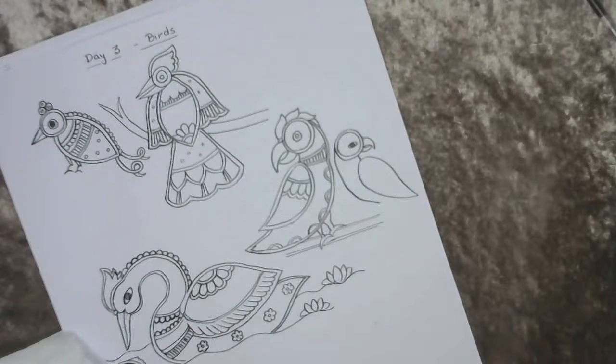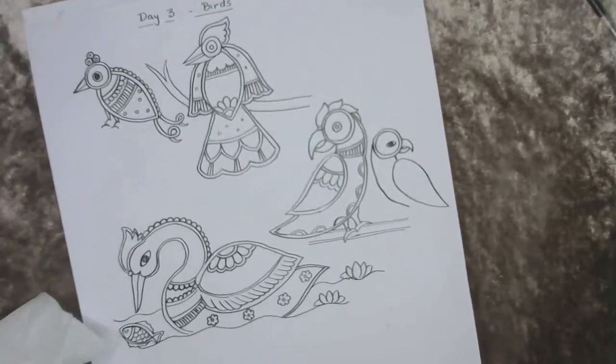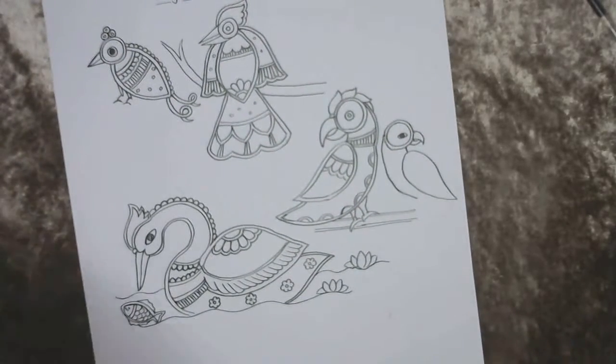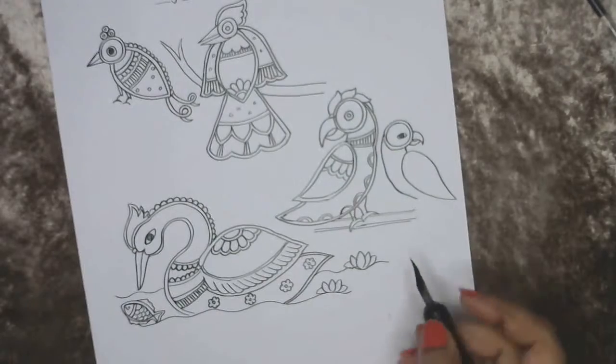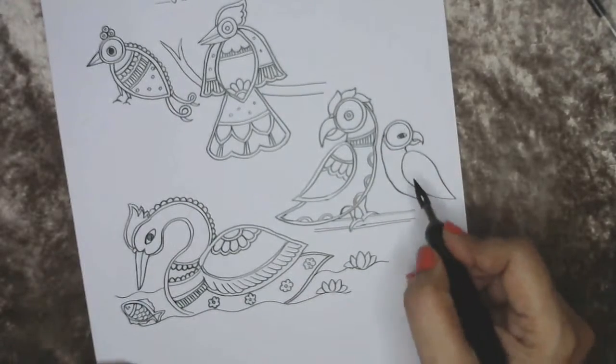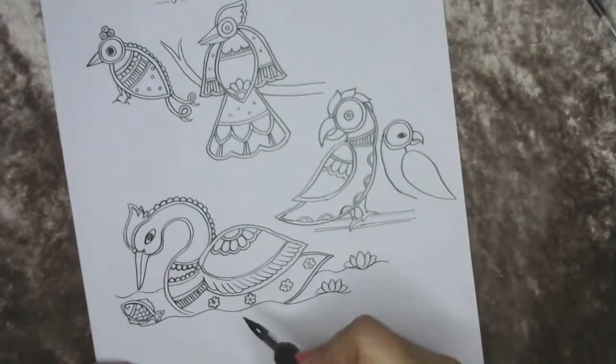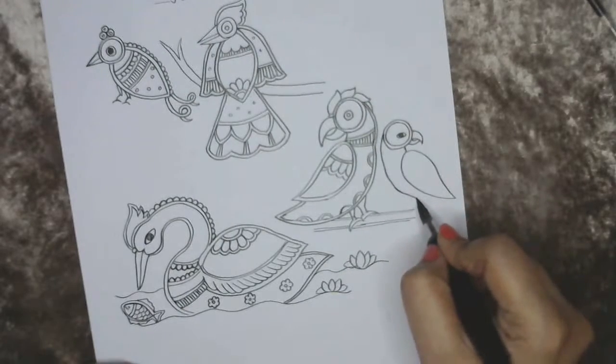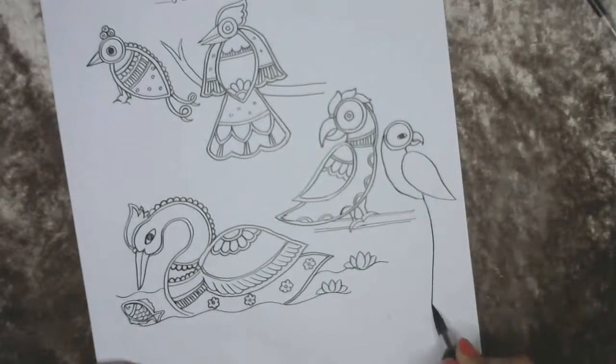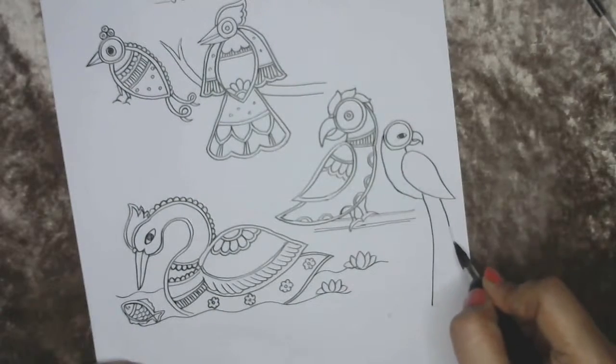Ma'am, if you don't mind, I am still at the swan. So if you tilt the paper a little, sure. I think you can see the swan as well. Here. Now with the parrot again, I'm just doing the second parrot so that you get clear on parrot also, and those who are wanting to catch up, please. So here, a bigger tail going down.